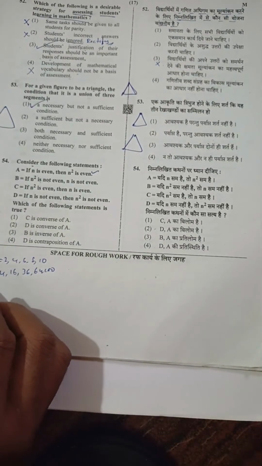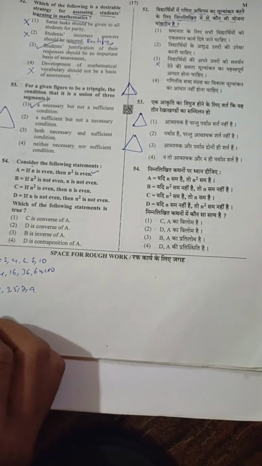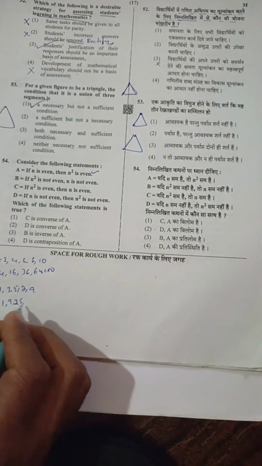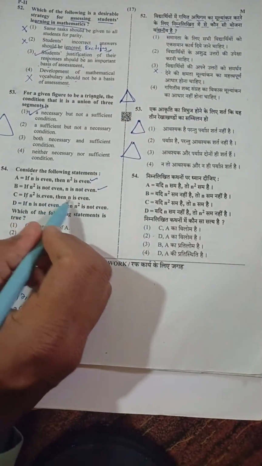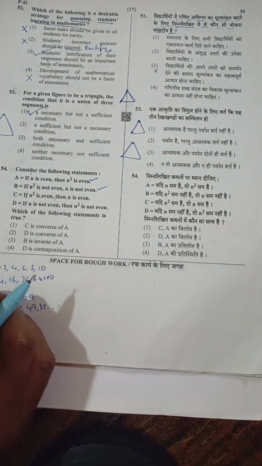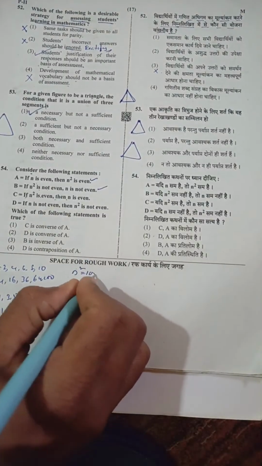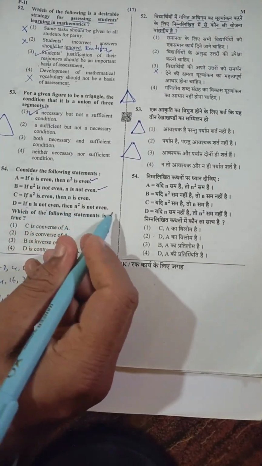If n is not even, meaning odd numbers 1, 3, 5, 7, 9, then n square becomes 1, 9, 25, 49, 81. Yes, it is not even. This is also correct. If n square is even, then n is even. If n square value is 100, then n value becomes even. Yes. If n is not even, then n square is not even.